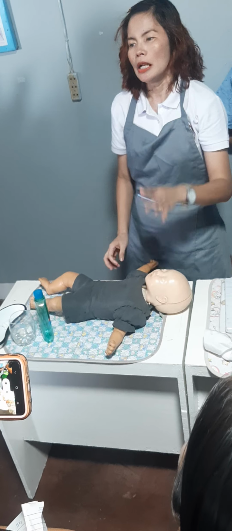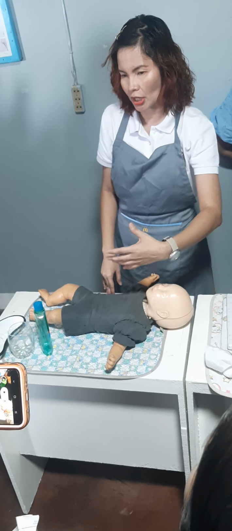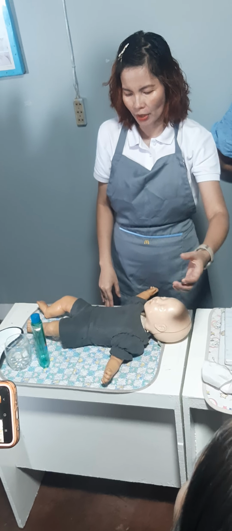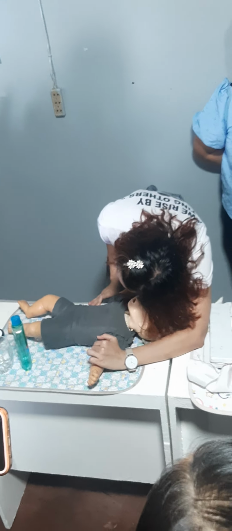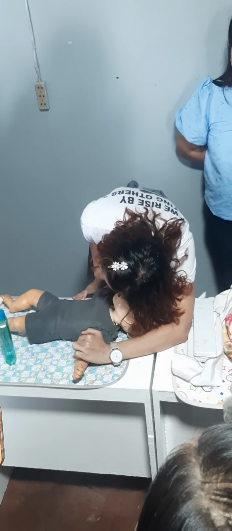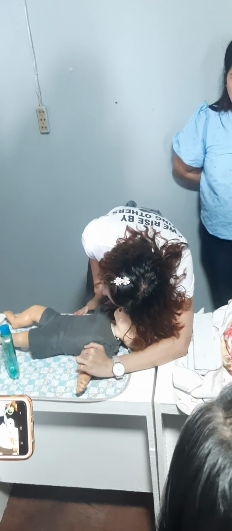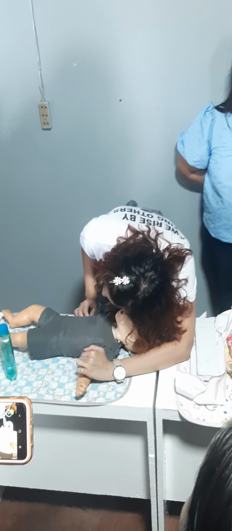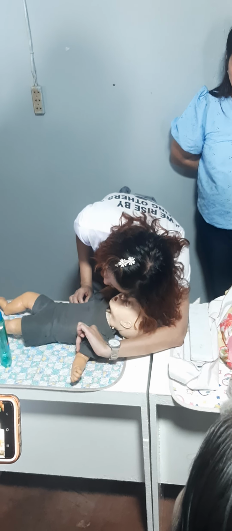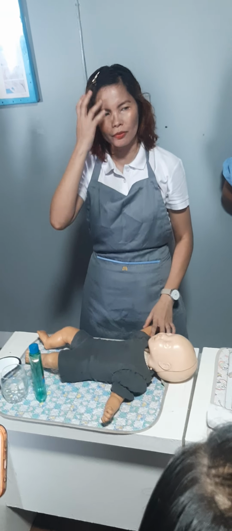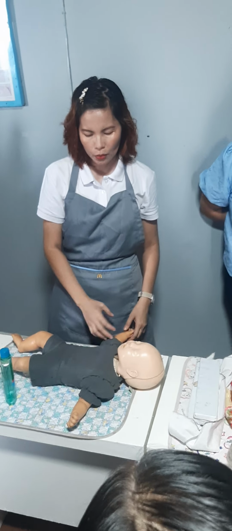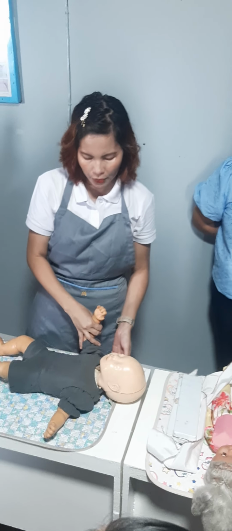After that, you are going to notice a sign of life, positive breathing, positive pulse. But before that, you are going to recheck the breathing and the circulation for 10 seconds. 1, 1002, 1003, 1004, 1005, 1006, 1007, 1008, 1009, 1010. Victim, positive breathing, positive pulse, meaning the victim is already alive. So you're going to bring the victim into a recovery position.